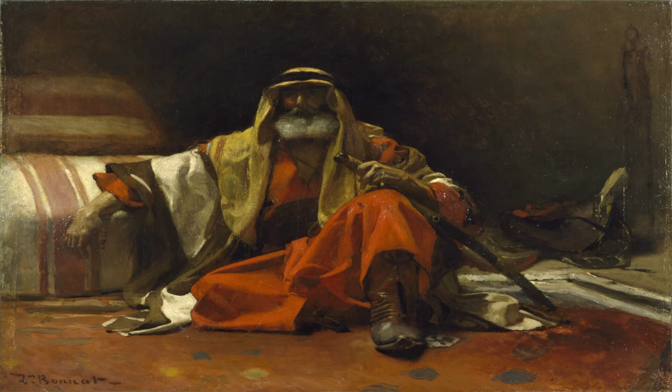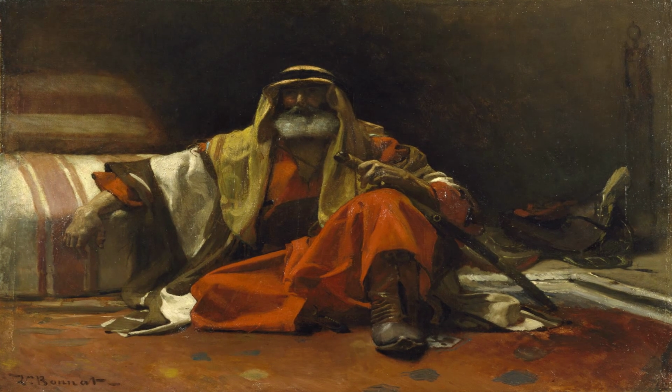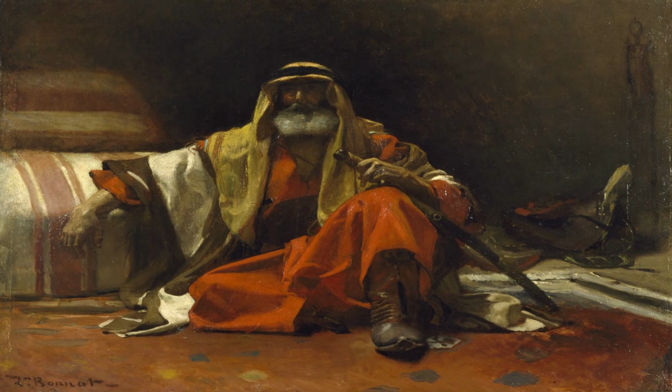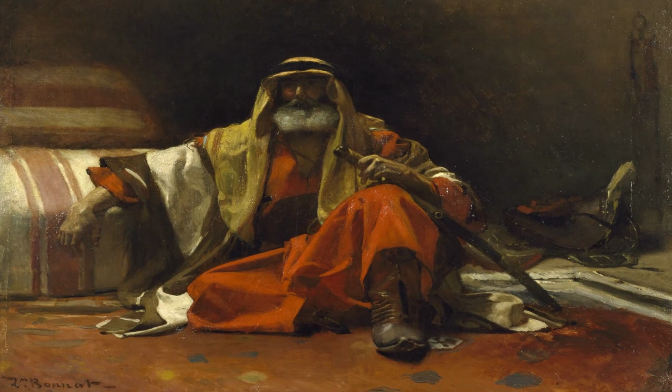These travels provided him with an opportunity to observe and record the people, landscapes, and objects of the region. He filled sketchbooks with drawings and notes, some of which would later inform his studio paintings. However, it is important to note that this particular painting was not executed on site.